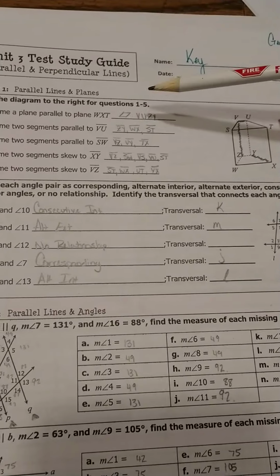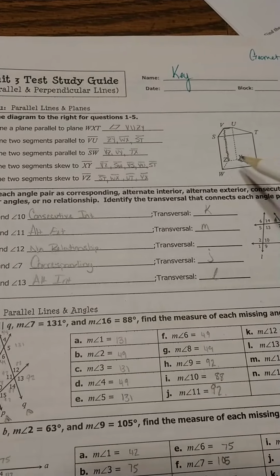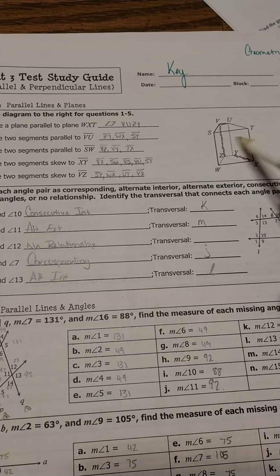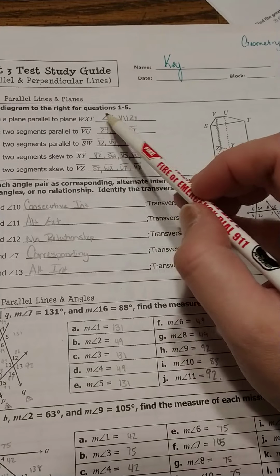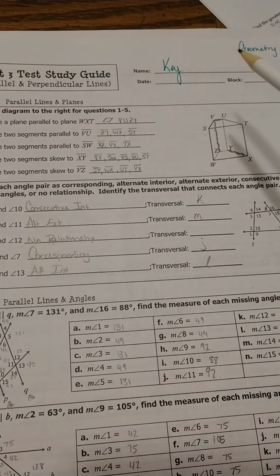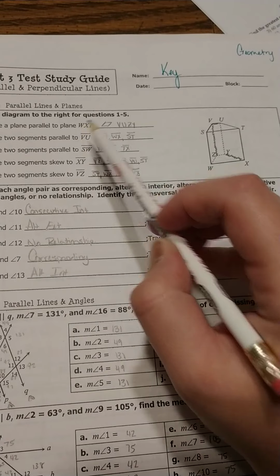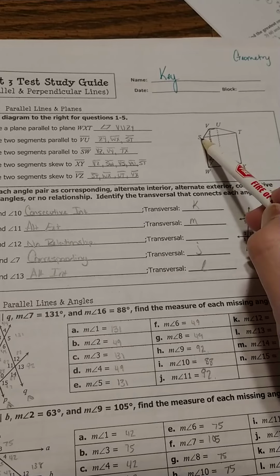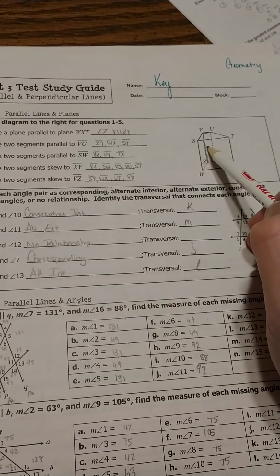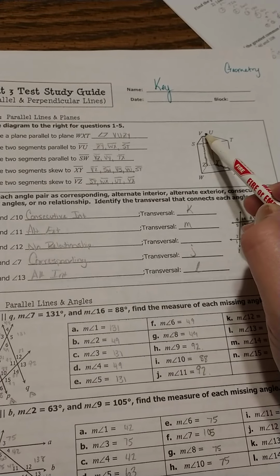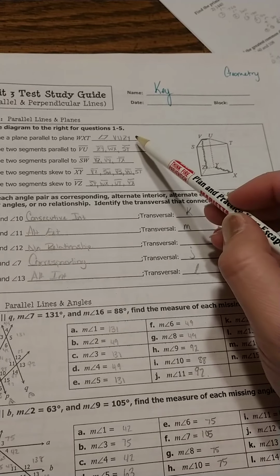So number one, you're naming a plane parallel to plane WXT. WXT is this, it would be this front rectangle right here. Remember, we talked about this. You can use 3 letters, or you can use however many corners you have in that plane. So this would be WXTS. Well, go to the plane parallel to that rectangle, and that would be this skinny little rectangle back here, which would be plane VUZY, or any combination of those letters. Remember, you could just list 3.